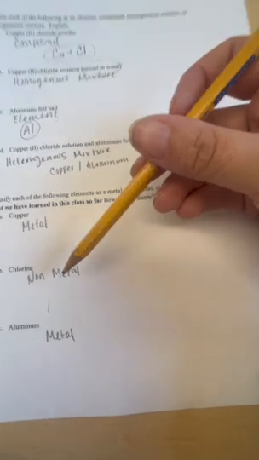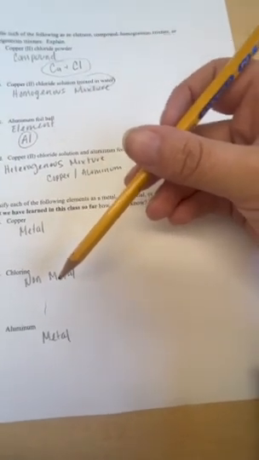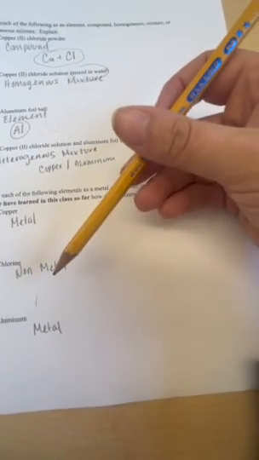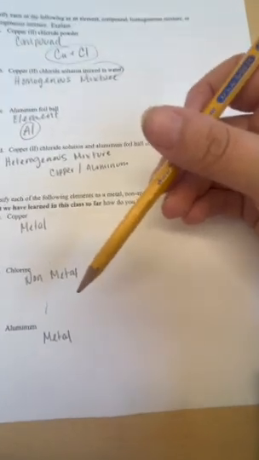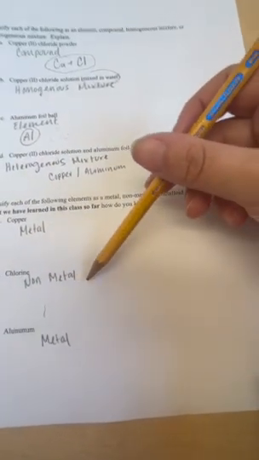It's crumbly, brittle, and just doesn't do what a metal should do, which means it's probably not a metal. So I'll make a little note here.